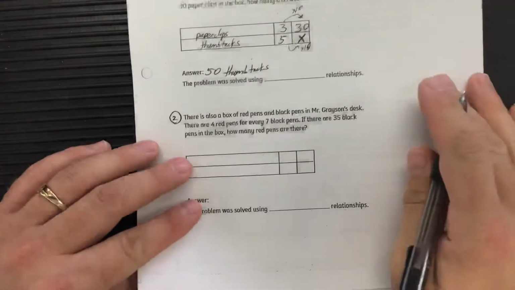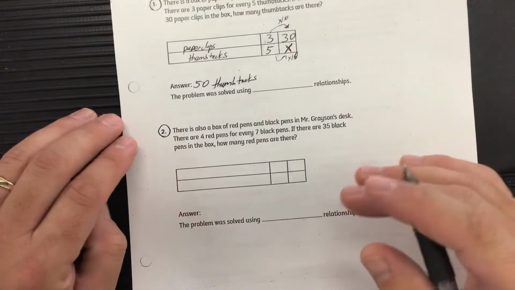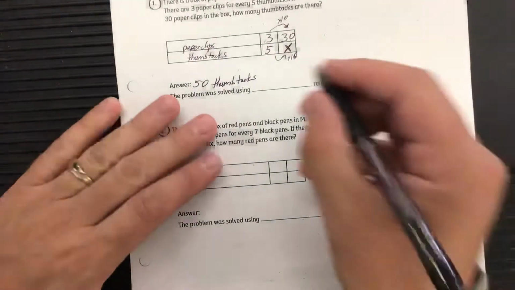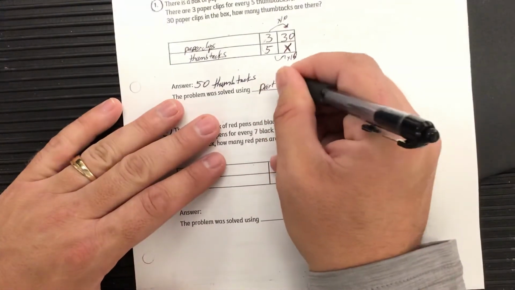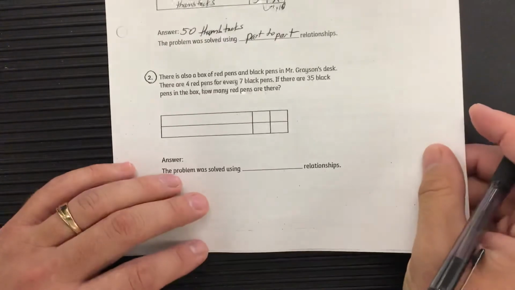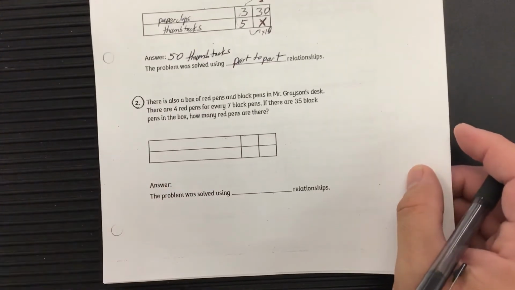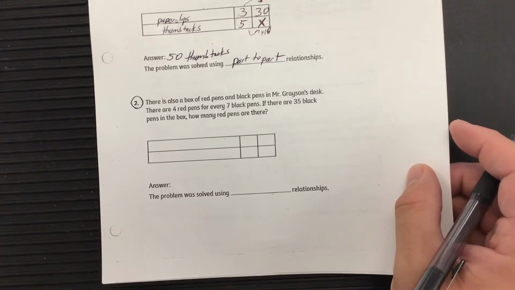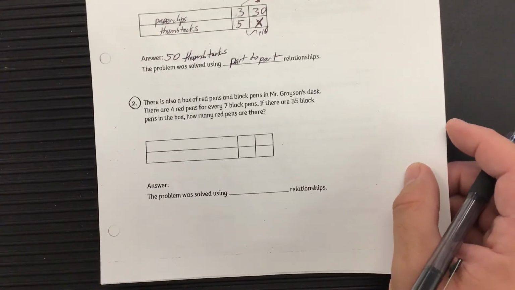And is that part to part or part to whole? Did I compare the whole total or 2 different individual things? 2 different individual things. So that's part to part. How's that part though? Because it never said the total. Well, if it said the total number of paper clips and thumbtacks together, then that'd be the whole thing.